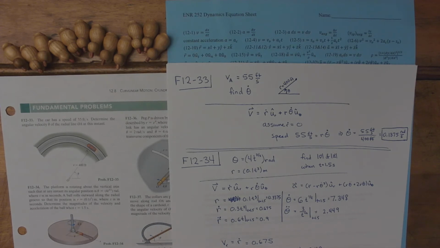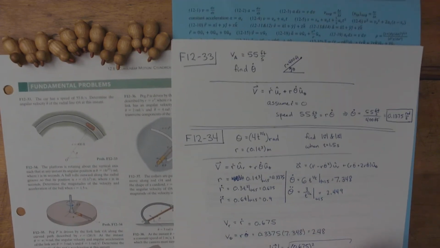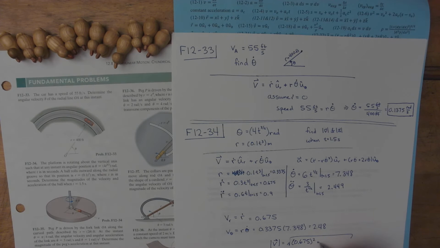So for the magnitude of the velocity, I have the square root of 0.675 squared plus 2.48 squared, and that gives me 2.57 with units of meters per second.